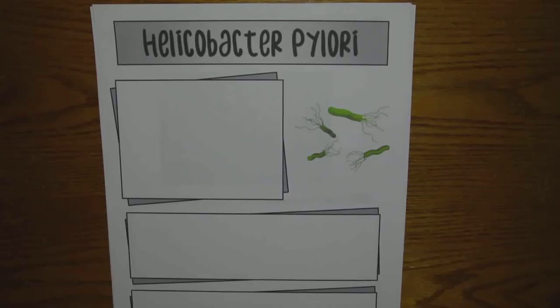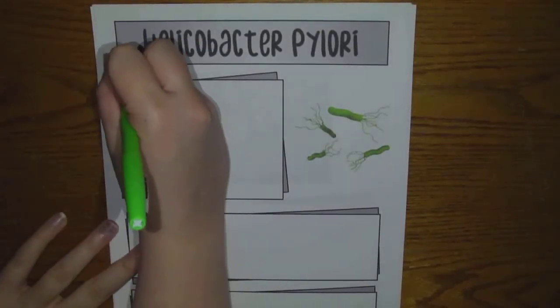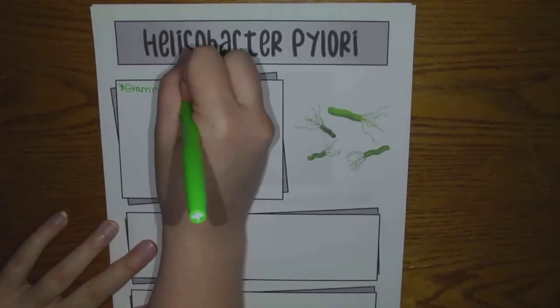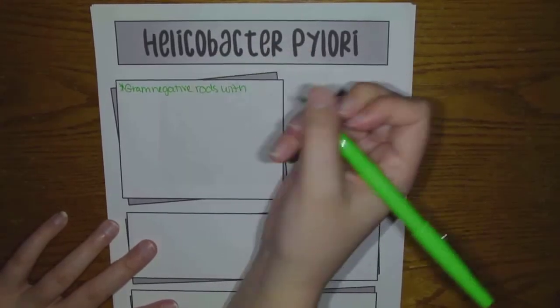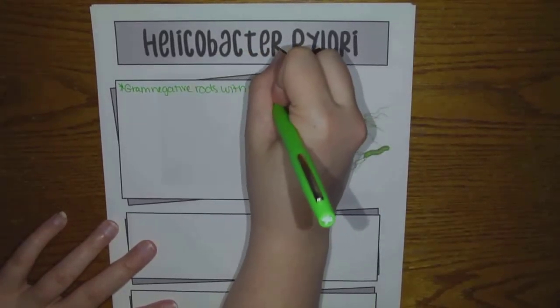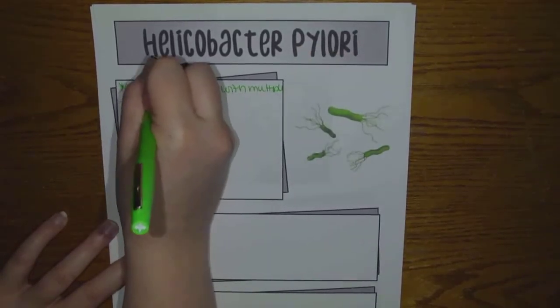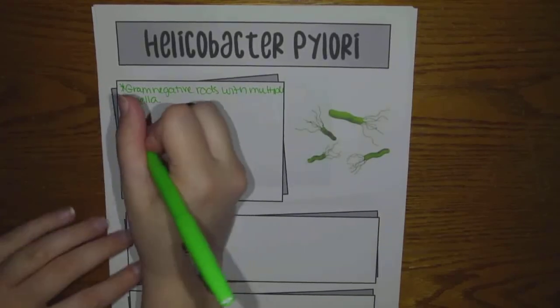Okay, so the next group we're going to talk about is something that we've already talked about a little bit and you kind of know a lot about, which is Helicobacter pylori. Again, these are going to be gram-negative rods. Shocking, right? And these guys will have multiple flagella. So they're able to move easily, which is good because they're going to be found in your stomach.